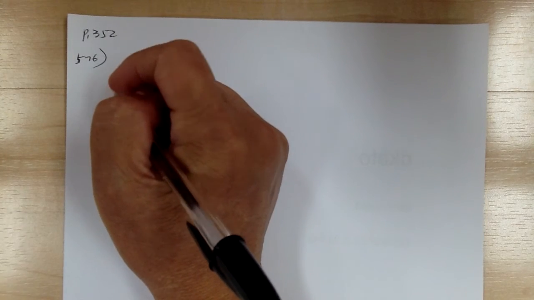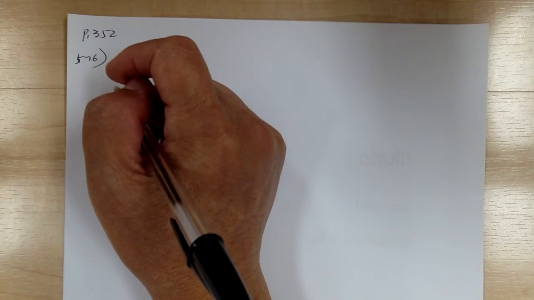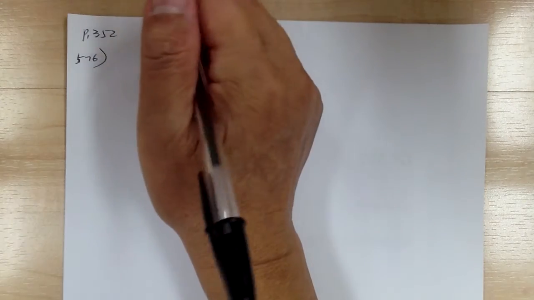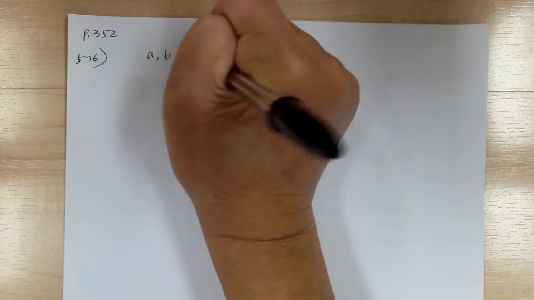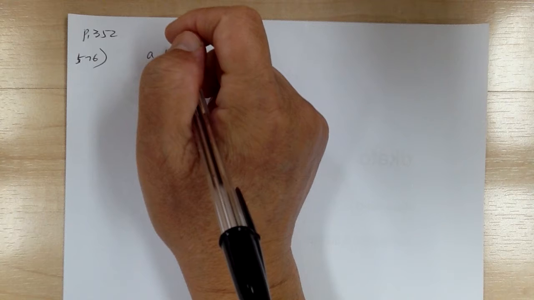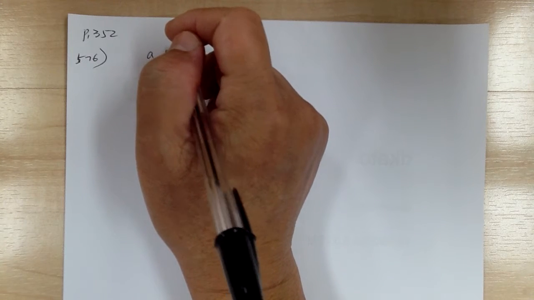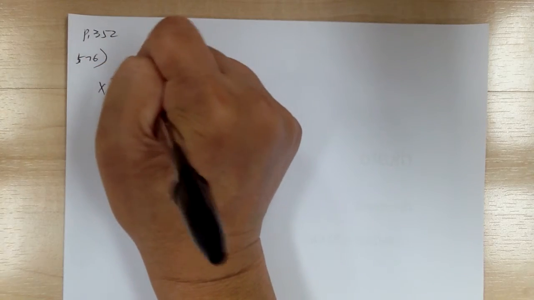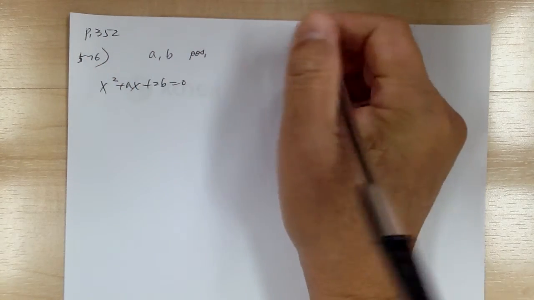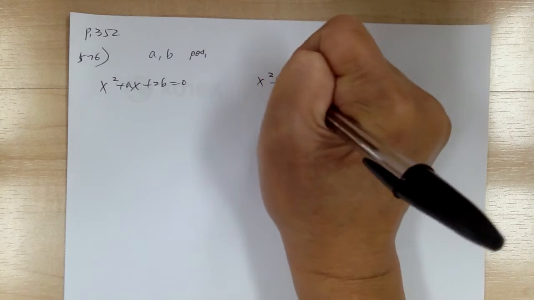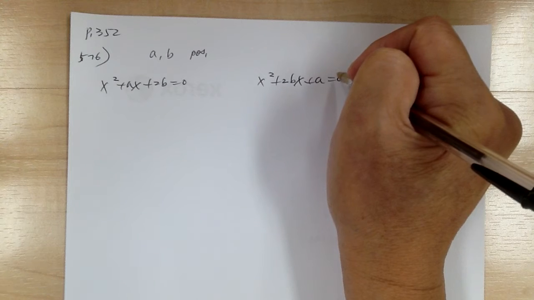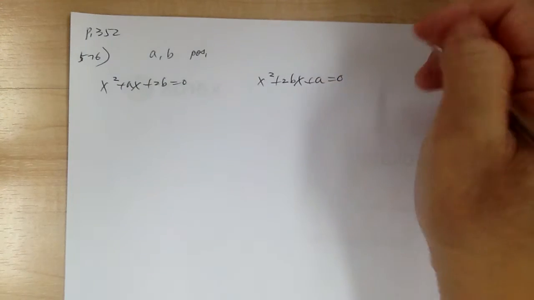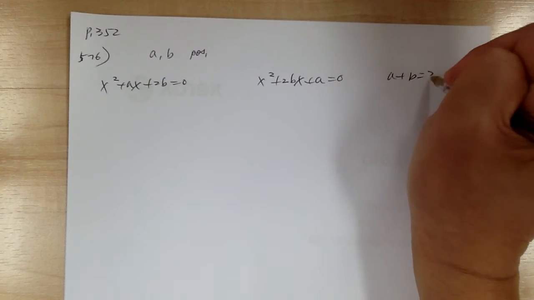If a and b are positive real numbers, and each of the equations x squared plus ax plus 2b equals 0 and x squared plus 2bx plus a equals 0 has real roots, then what's the smallest value of a plus b?